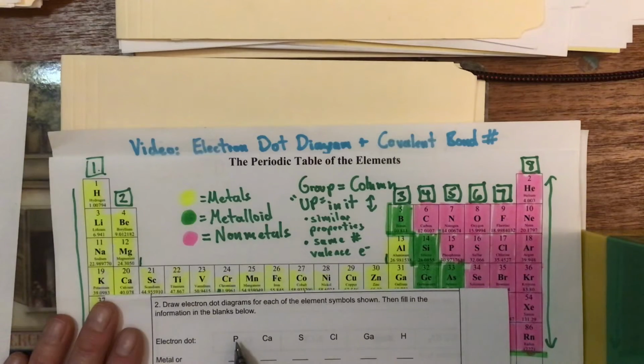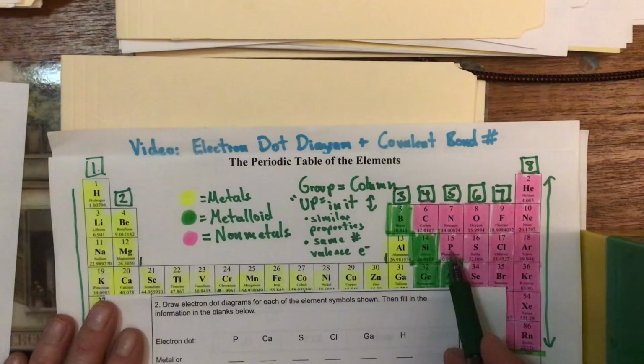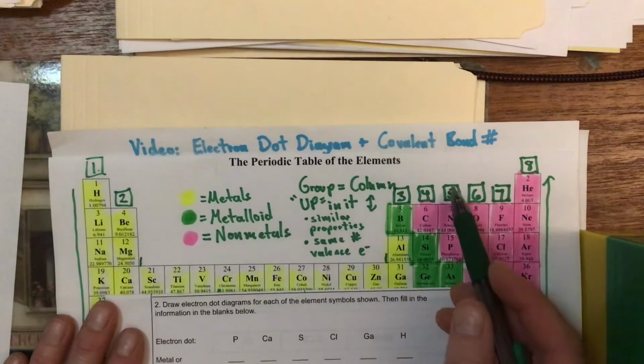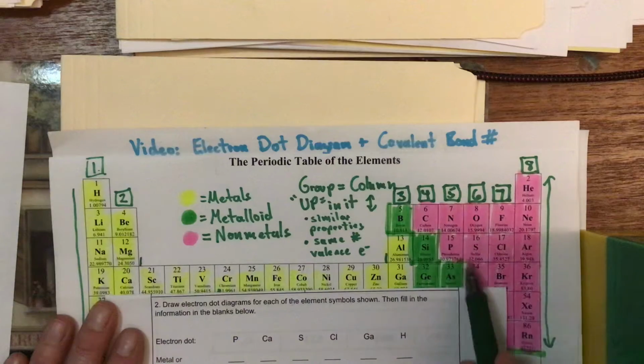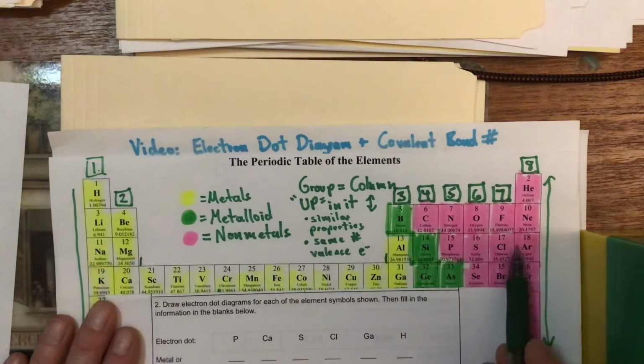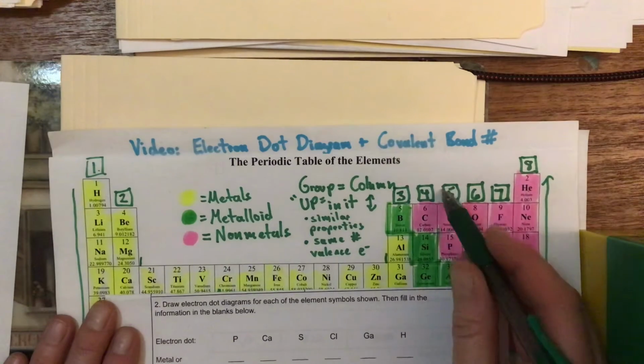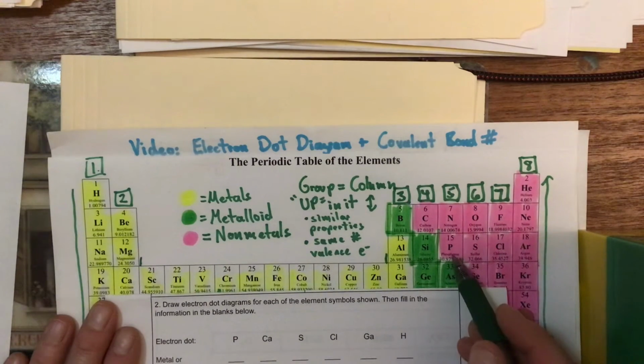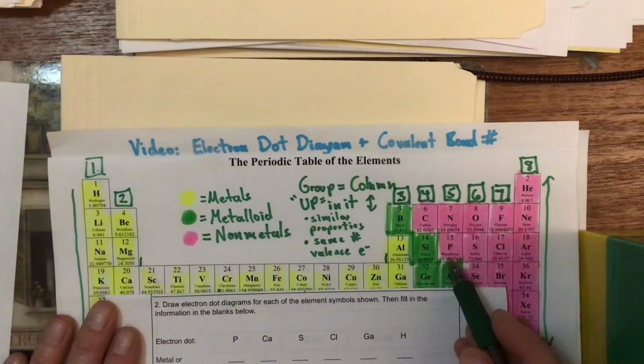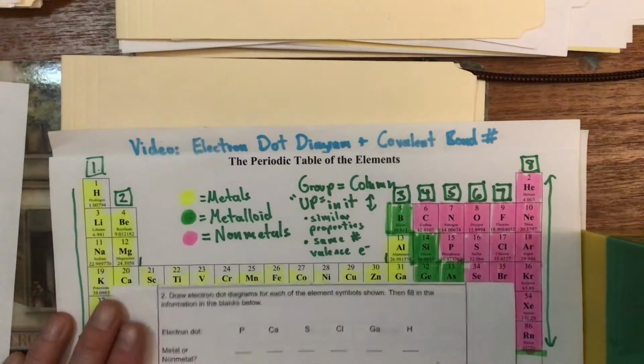Okay, so we look at phosphorus. Phosphorus is here. That's atomic number 15. And so phosphorus is in the 5th column, though. That's what we care about, not the row. The row is different. That's energy levels. Column goes up and down. Phosphorus has 5 valence electrons because it's in the 5th column. I'm going to draw those valence electrons.